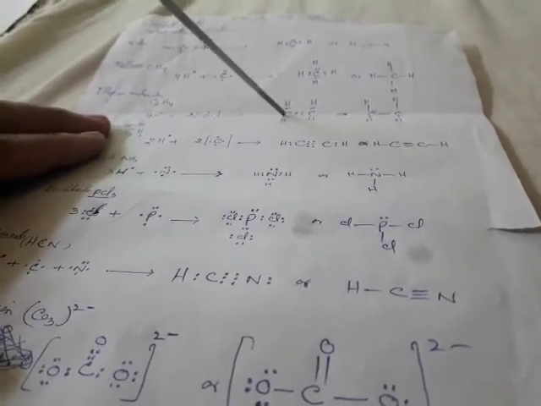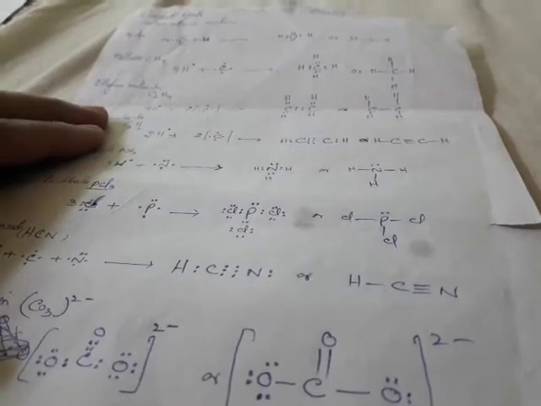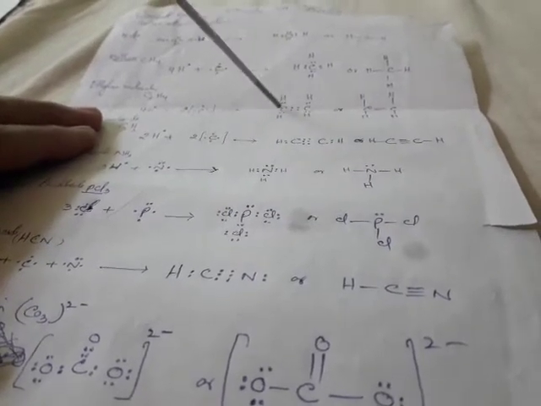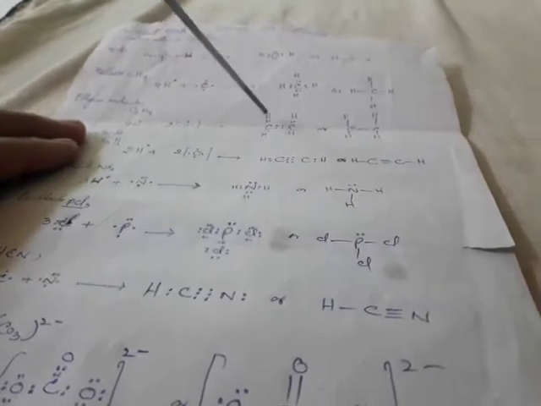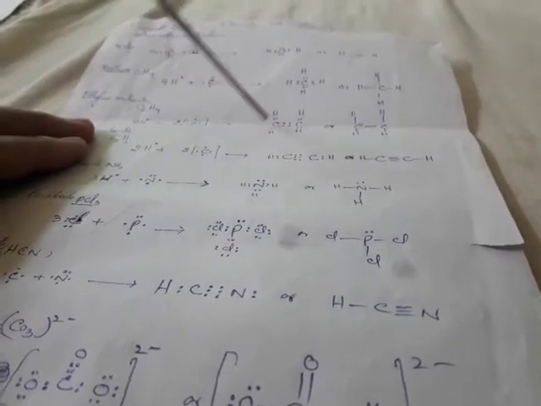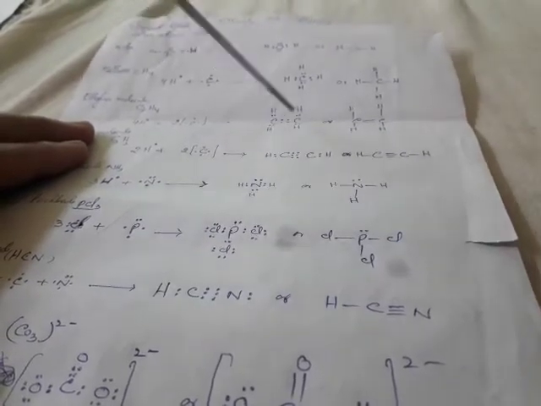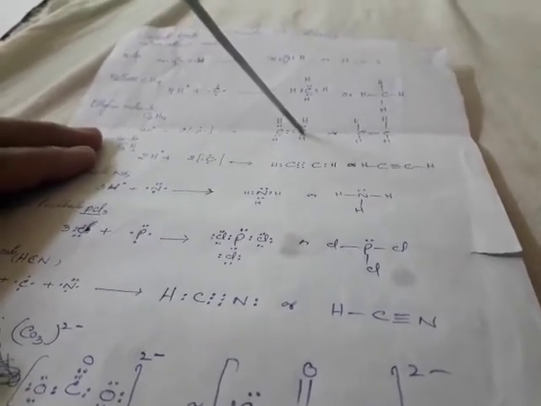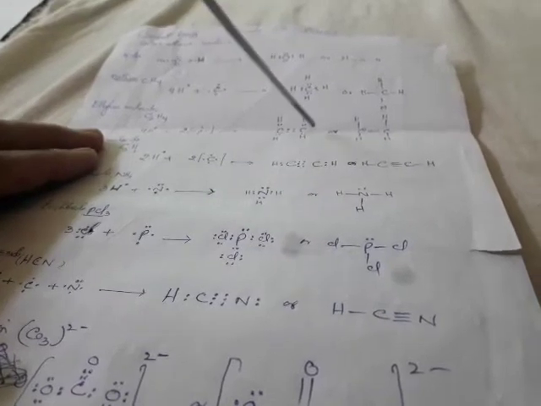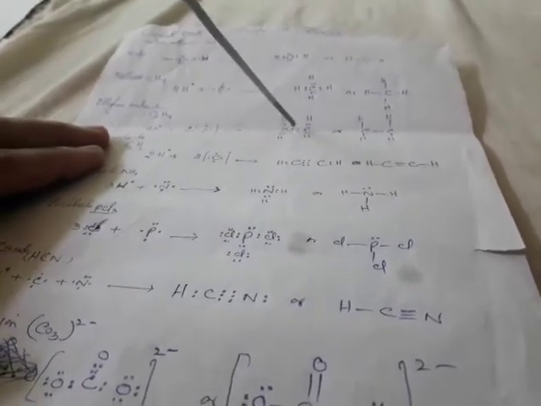The other two valence electrons of this carbon atom form bonds with two hydrogen atoms to give two CH bonds, and similarly two CH bonds are formed on the other carbon atom, with a double covalent bond between the two carbon atoms. So this is C double bond C, with CH, CH, CH, and CH.